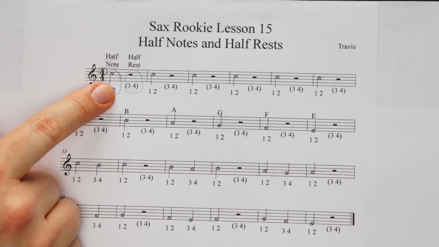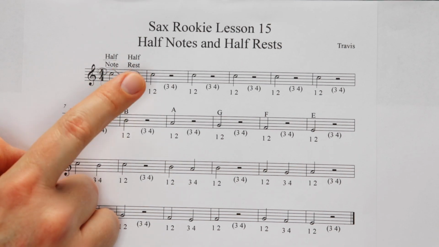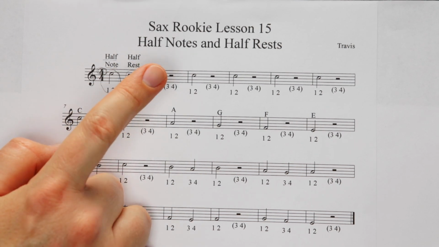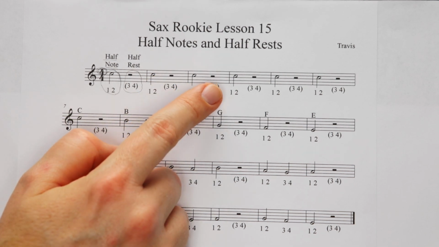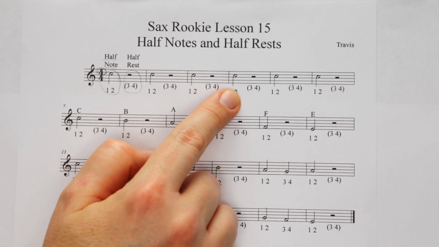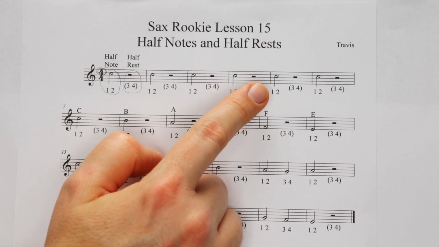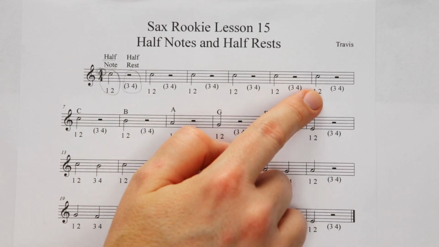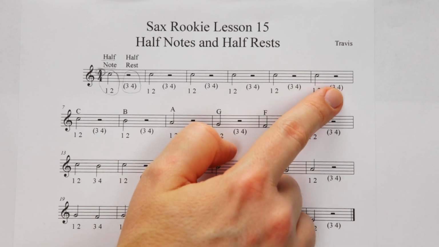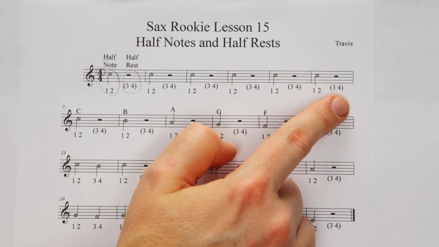C, rest, rest. C, rest, rest. C, rest, rest. C, rest, rest. C, rest, rest. C, rest, rest, and off.